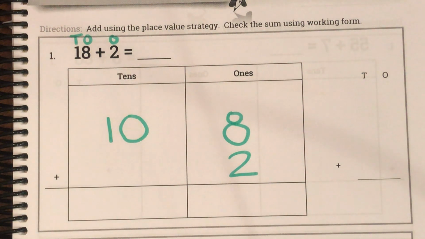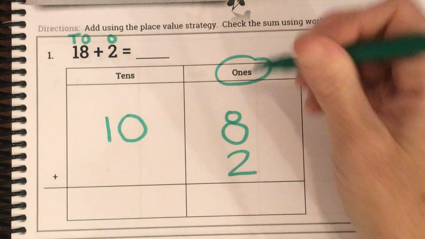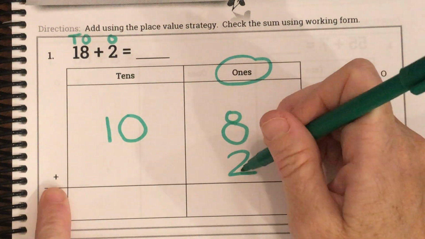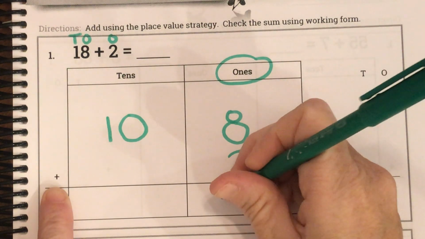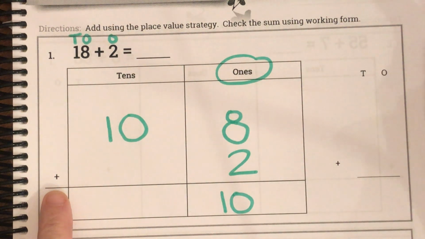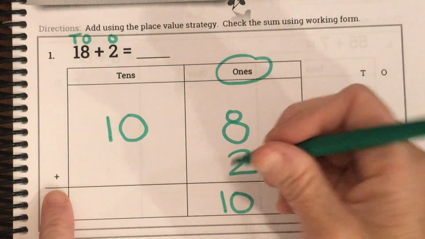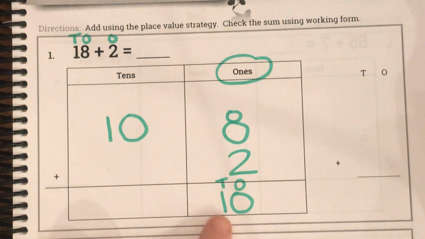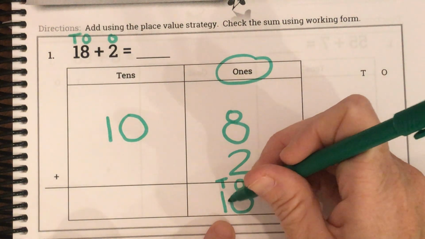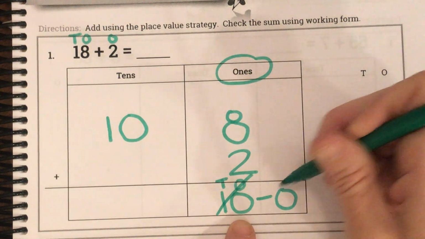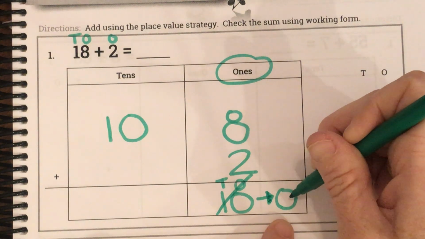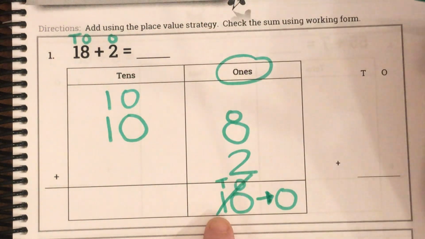So here's our problem. Okay, so now we're ready to add, and we always add with our ones first. So we have 8 ones plus 2 ones. So if I have 8 and I add 2, I have 8, 9, 10. Okay, but boys and girls, we're in the ones column. Can we have a 10 in the ones column? We can't. We have to regroup. So if we regroup, when we take the 10 away, how many ones are left? Aren't there just 0 ones left? So we're going to say we have 0, and let's put the 10 over here.